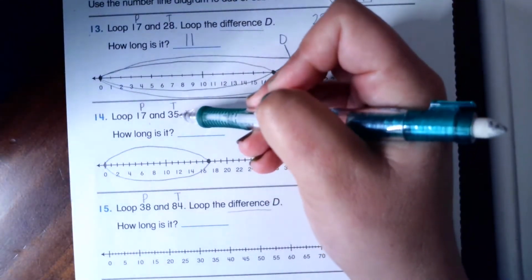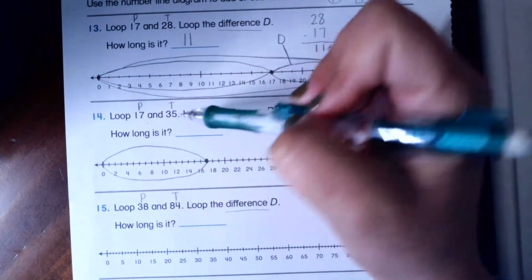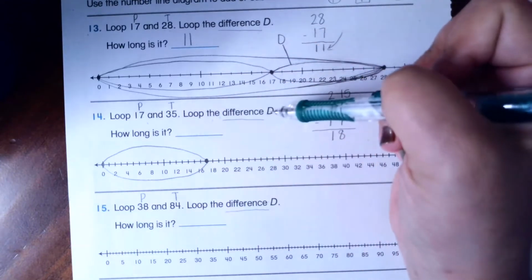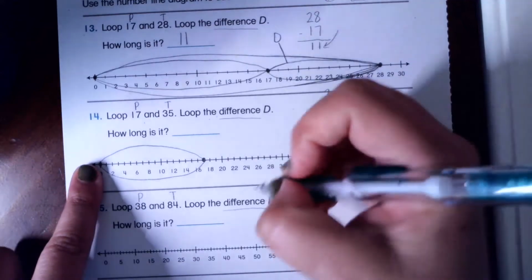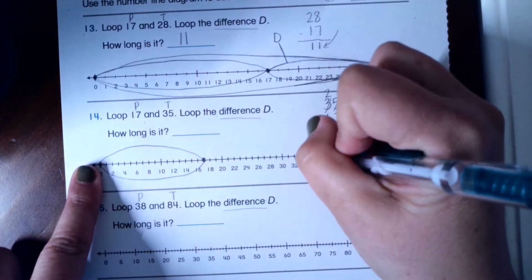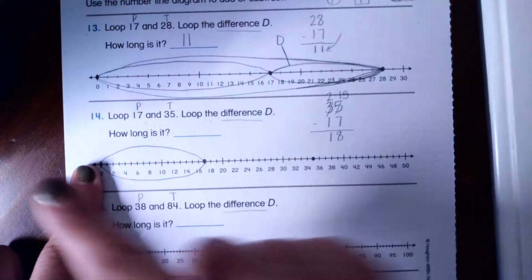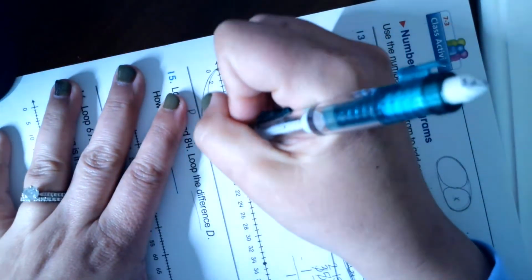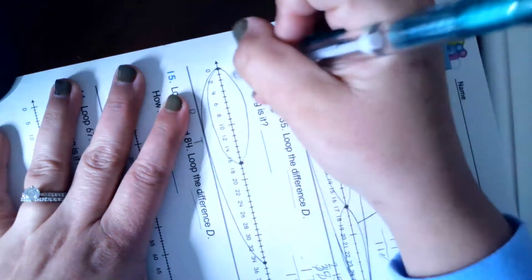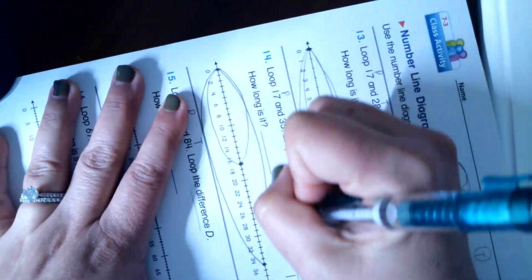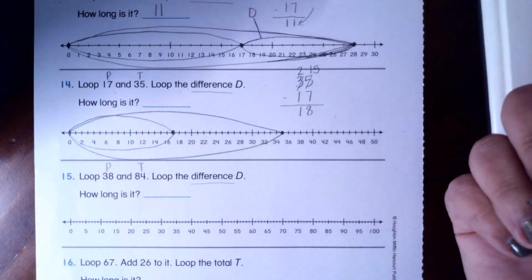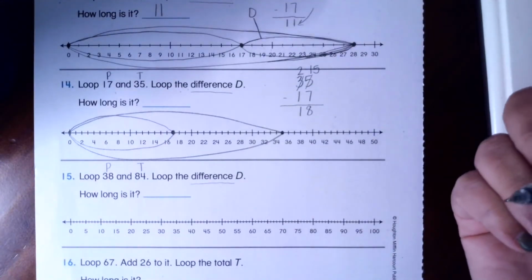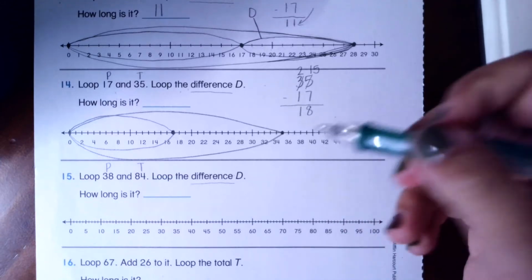Now I also need to loop 35. Now this is my total. It's the biggest number because I'm looking for a missing partner. So I know that I need to start at 0 and go all the way to 35, which is right here. Okay, 0 to 35. So go ahead and do that right now. All right, if you need to pause the video, go ahead. Once you're done with that, then you can find your missing partner.